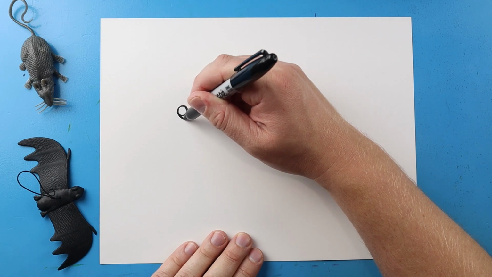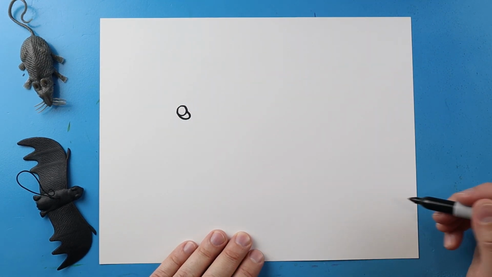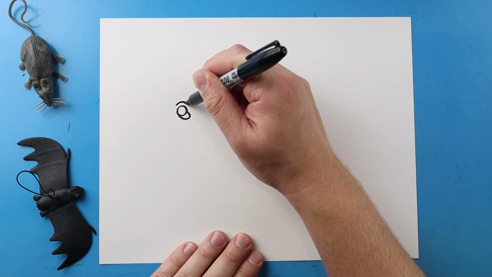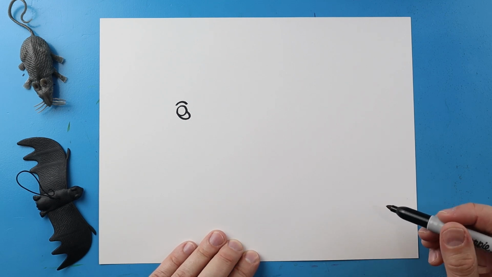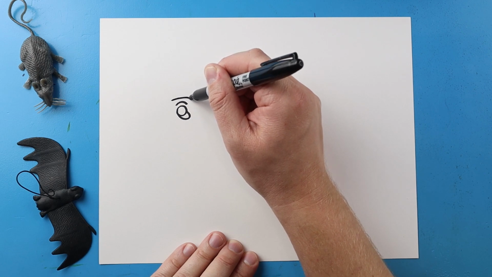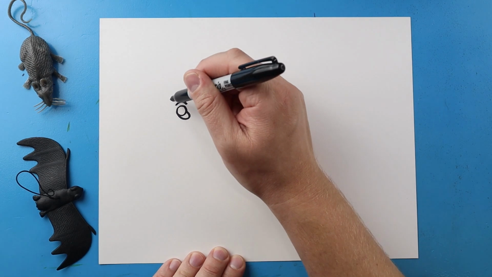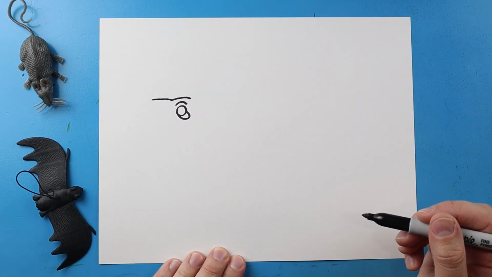Next, starting here, I'm going to draw a line that's going to go down and then back in. For the eyebrow, let's just go ahead and draw a little sad face above the eye. And then right here, I'm just going to make a little line here for the top of the head. Starting here, I'm going to draw a line that's going to come out.